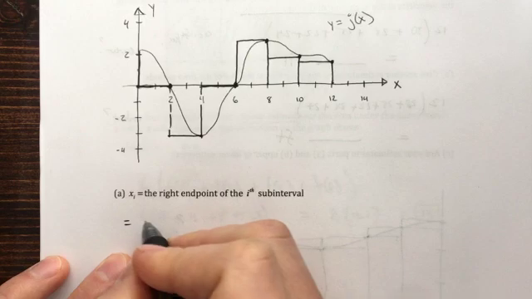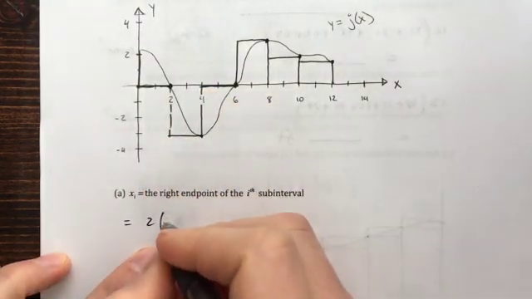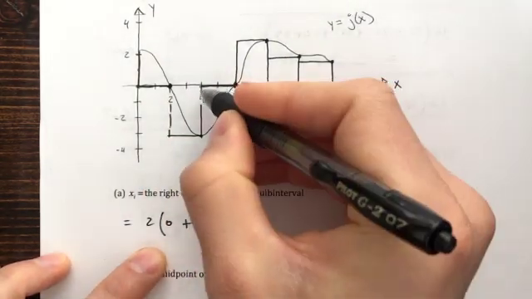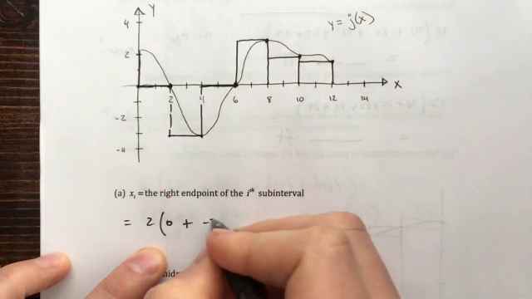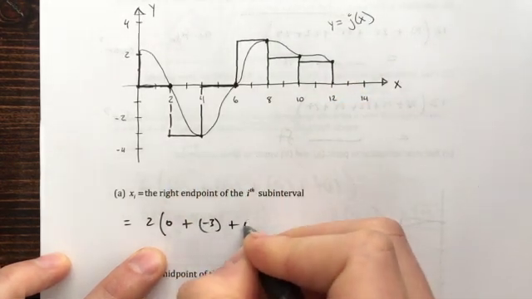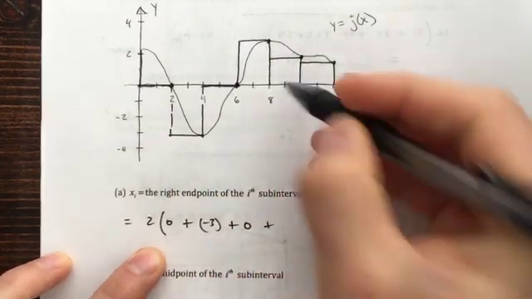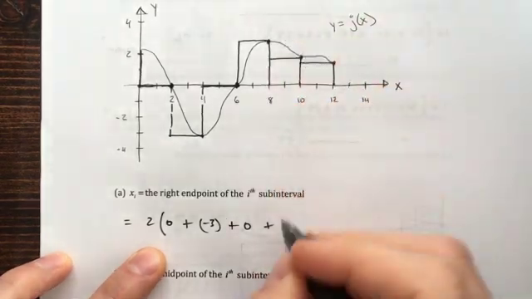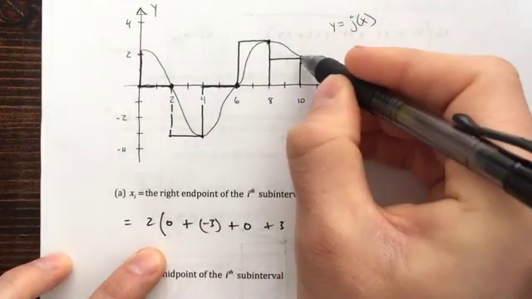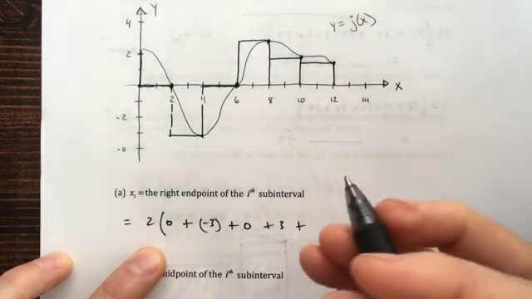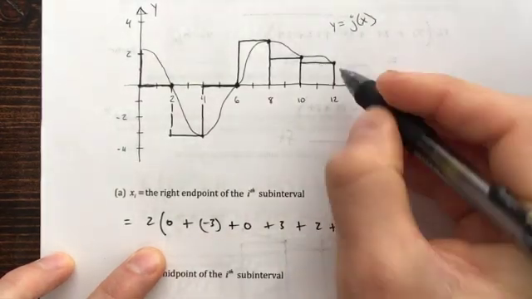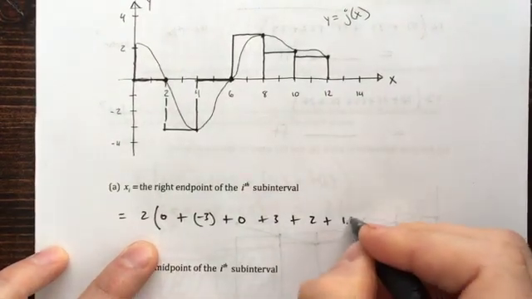So that is going to be 2 times 0 plus negative 3 plus 0 right here plus, that looks like about 3 plus, let's just call that 2, and let's call this, I don't know, 1.8.